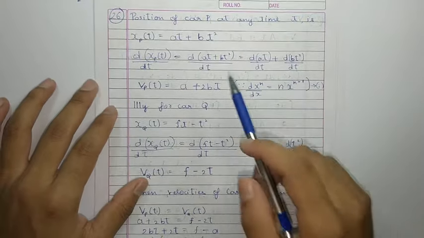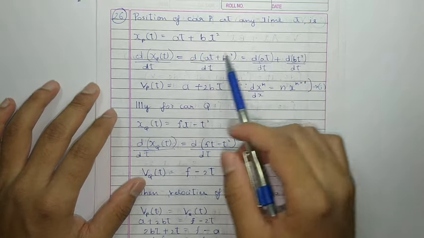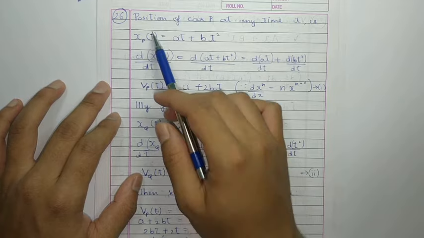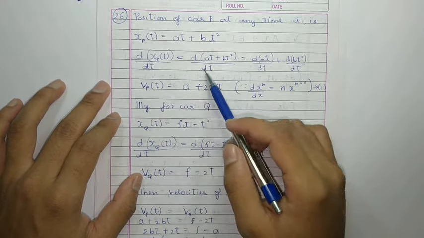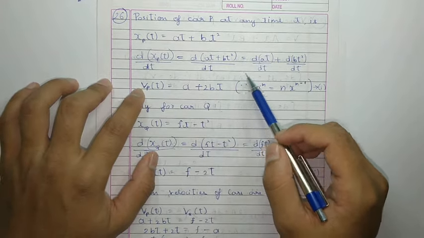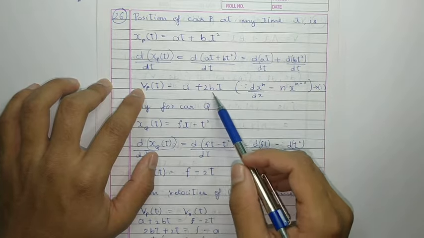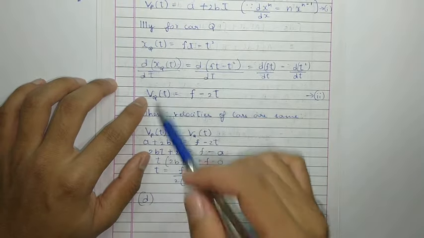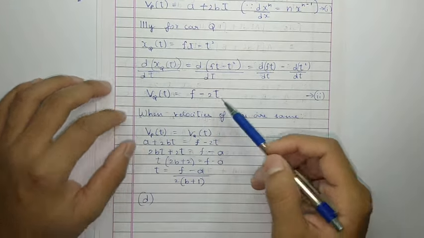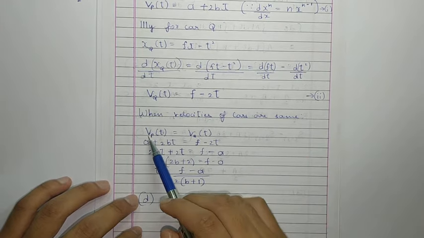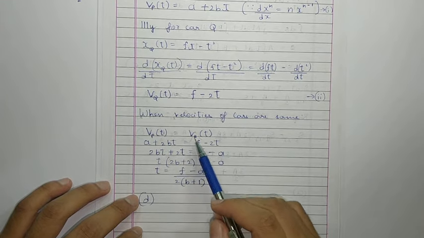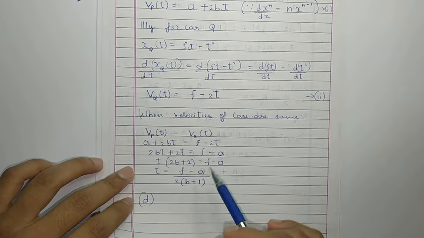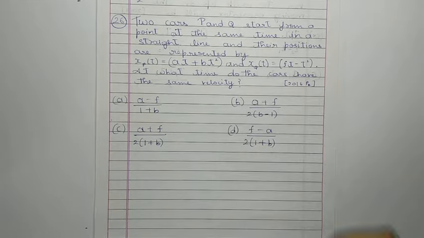26. The position of car P at any time t is xp = at + bt². Differentiation of the position, that is displacement, gives the velocity of the car. If we differentiate this, we get a + 2bt. Similarly for car Q, if we differentiate the displacement equation, we get f - 2t. When the velocities of the cars are the same, vp at time t is equal to vq at time t. Substituting the values and solving, we get t = (f - a)/(2(b + 1)). 26, option D.